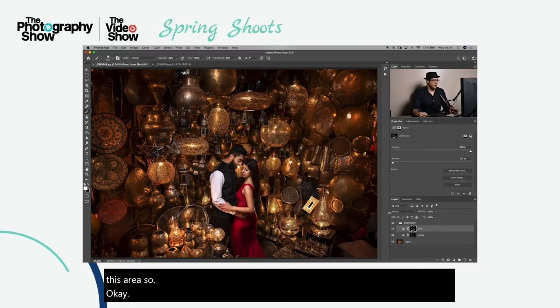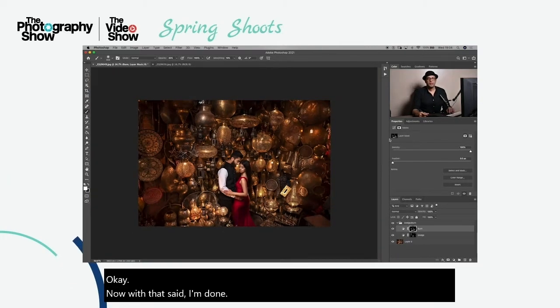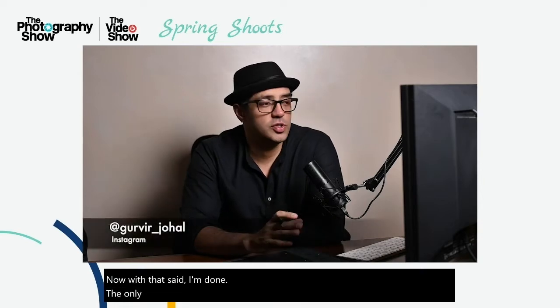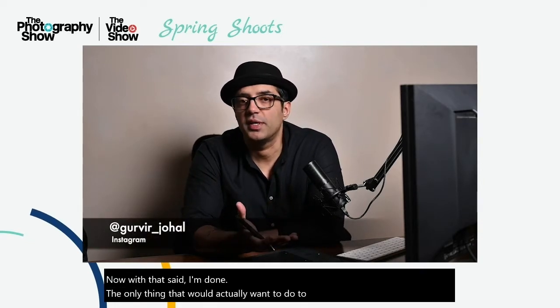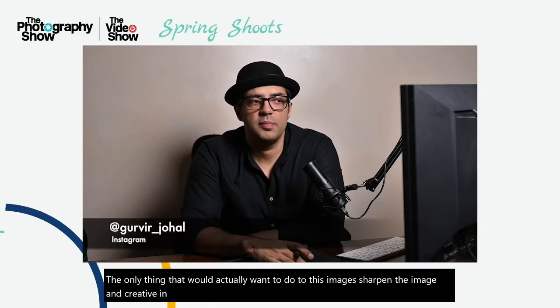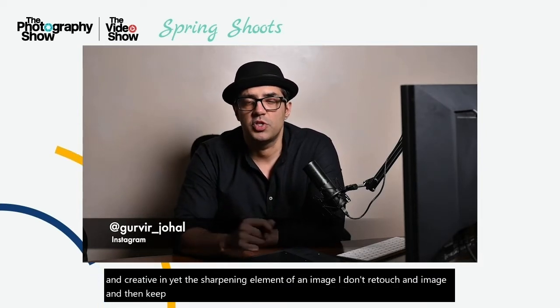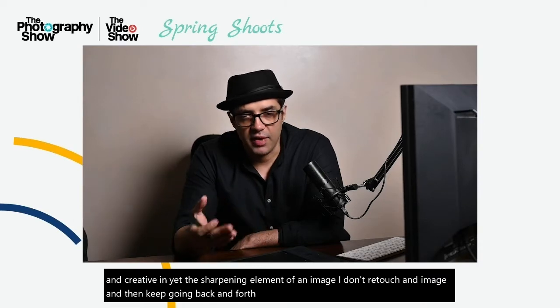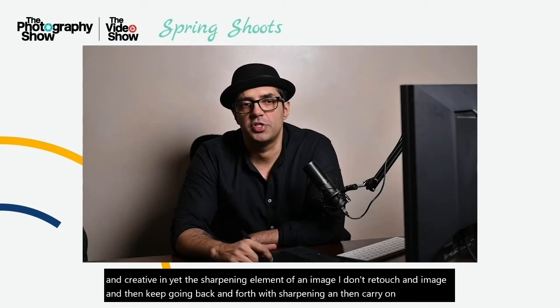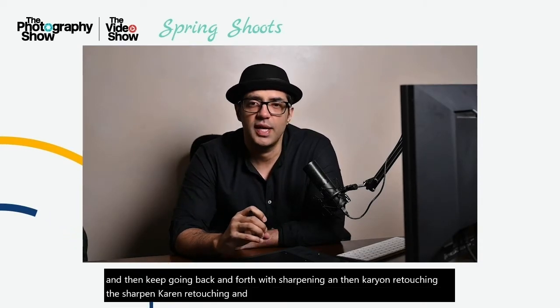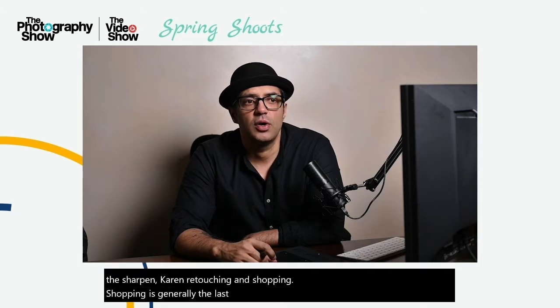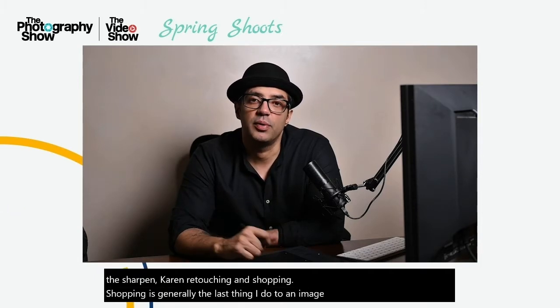Now with that said and done, the only thing that I would actually want to do to this image is sharpen the image and create a vignette. The sharpening element of an image, I don't retouch an image and then keep going back and forth with sharpening, and then carry on retouching and sharpen, carry on retouching and sharpen. Sharpening is generally the last thing I do to an image. And it's always done at the output that I want to print the image at.